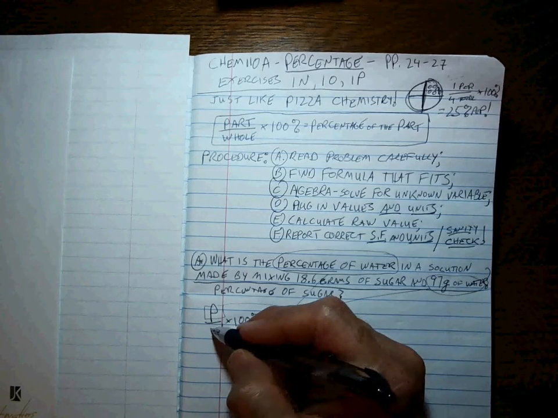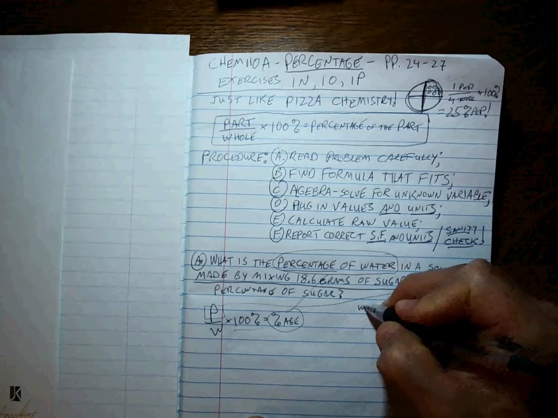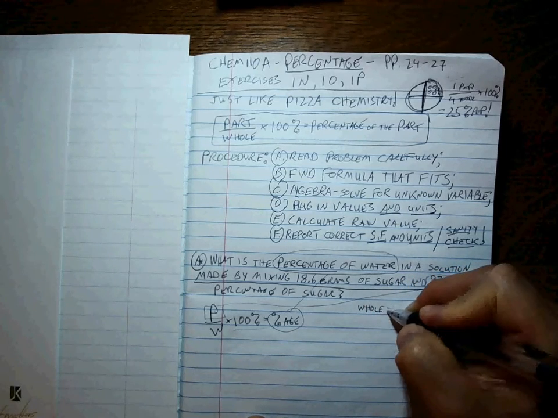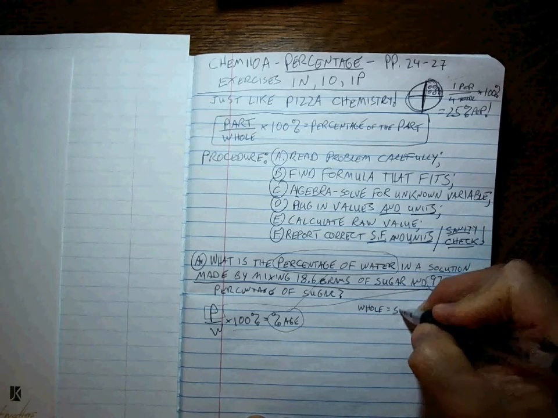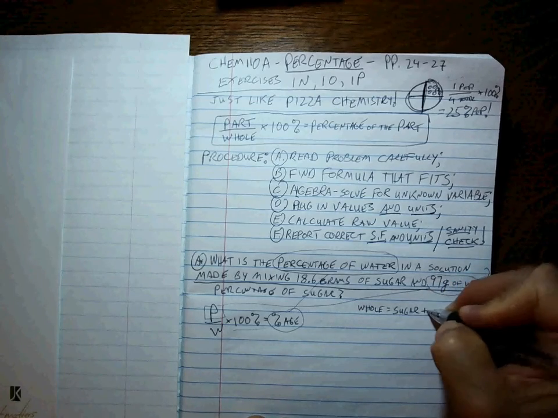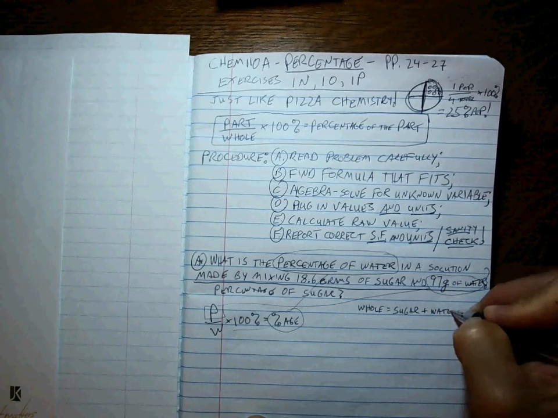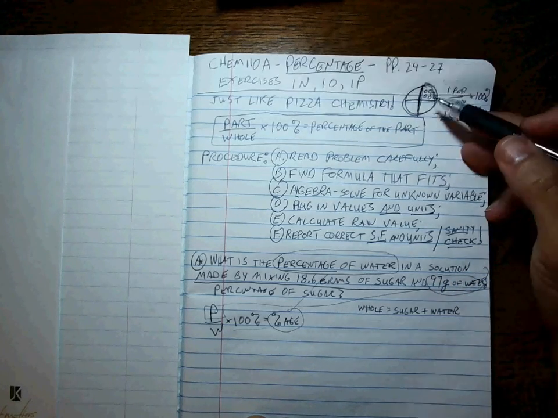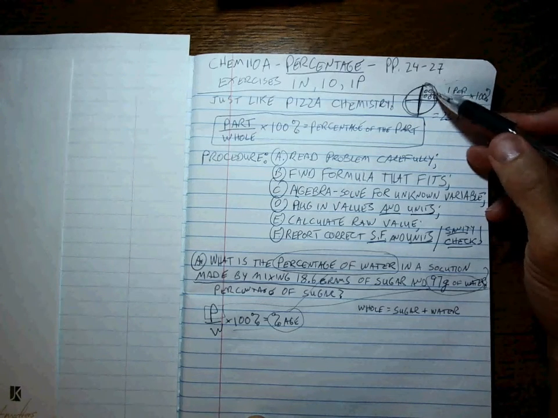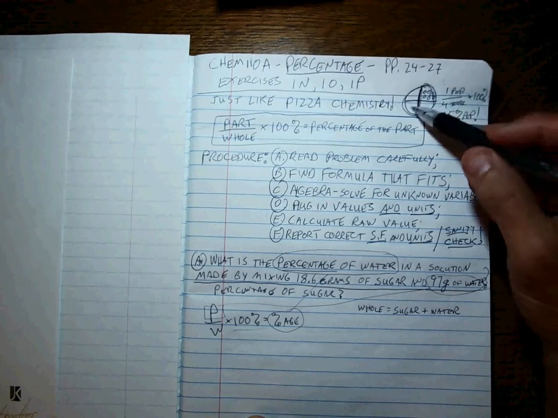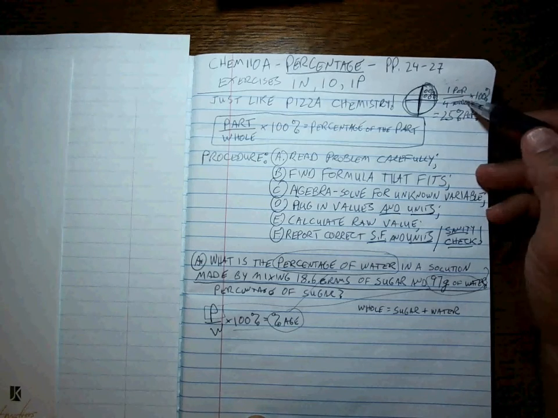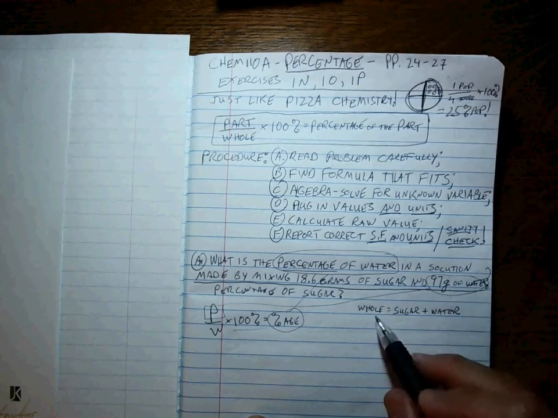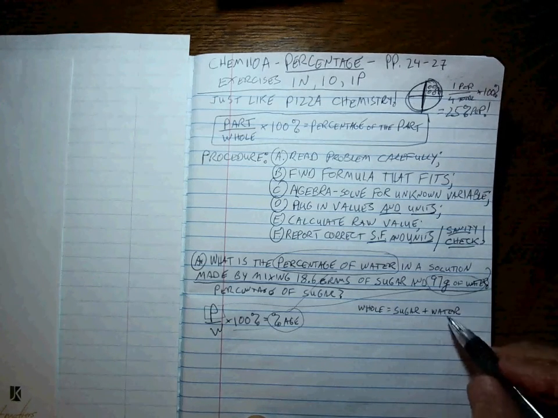So what's next? Well, we have to figure out the whole. Well, what is the whole here? Whole is the sugar plus the water. Just like the whole up here was the pepperoni plus the plain. Added together gives you the total. The whole, or the total, is the sugar plus the water.